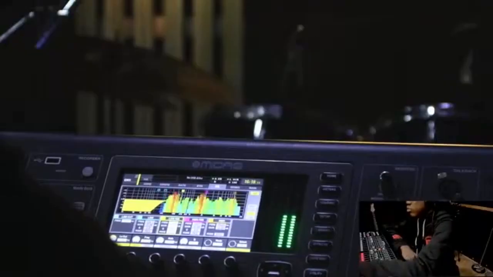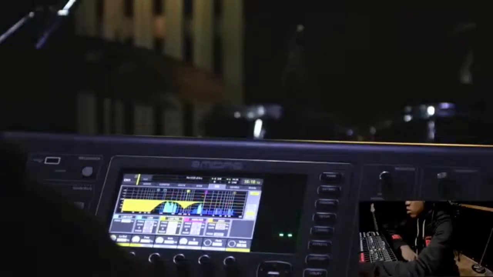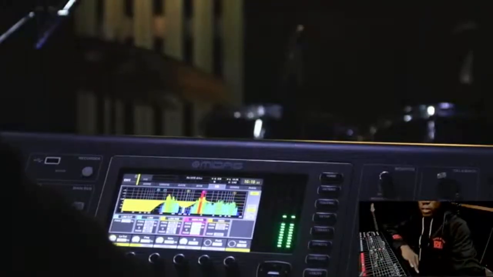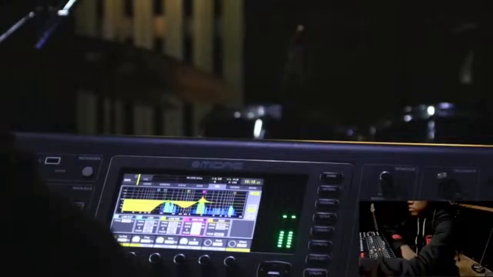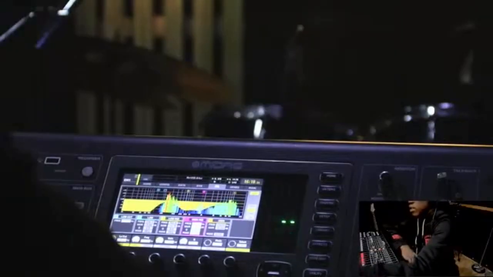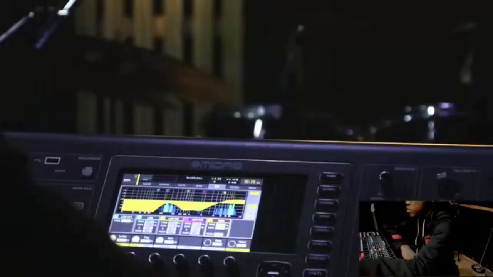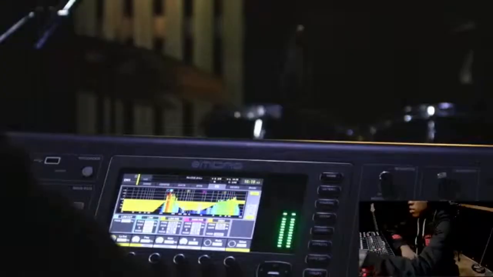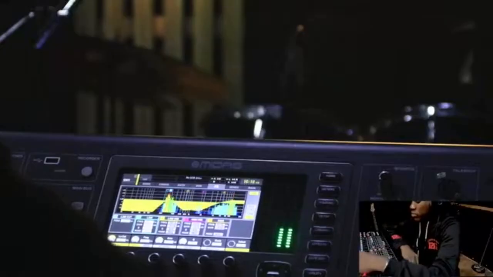Then EQ. Take this guy out. Then this guy too. I'm seeing one nasty frequency over here. This guy over here, very nasty. Then keep on going. Then increase my air a little bit. Then I can boost my fundamental now. So let's check our snare top and snare bottom, mix them together.